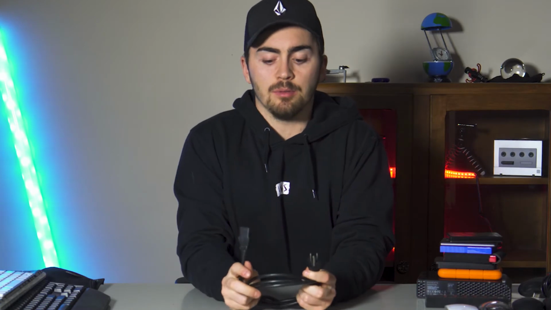Here's the standard power cable, also known as IEC. These usually come with your power source and some other components like your monitor. Even though they come with them, I still like to have some extra around just in case.